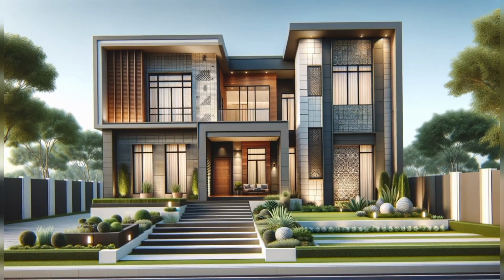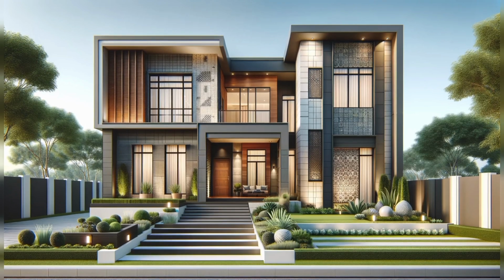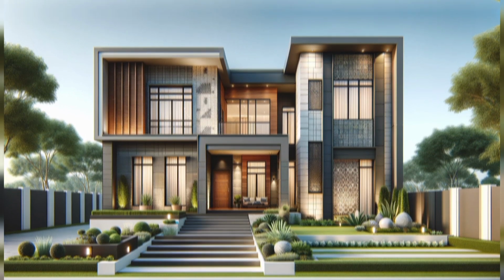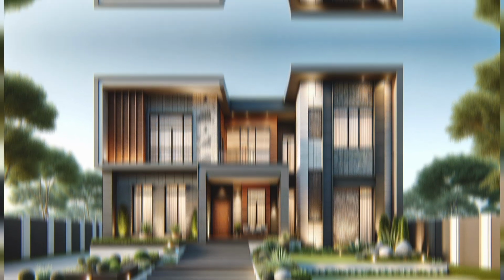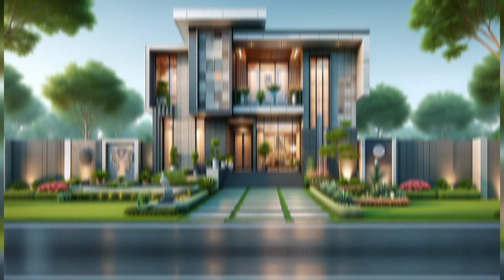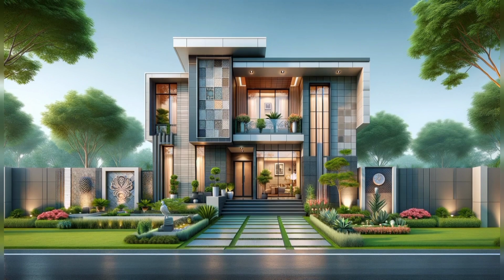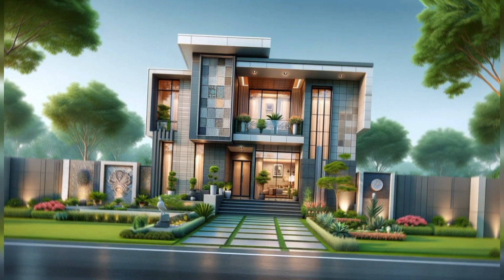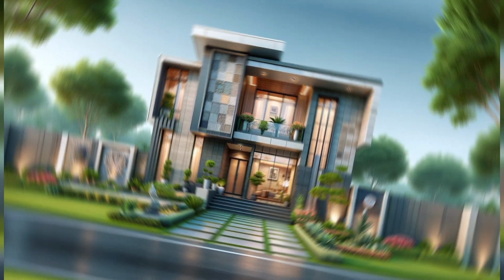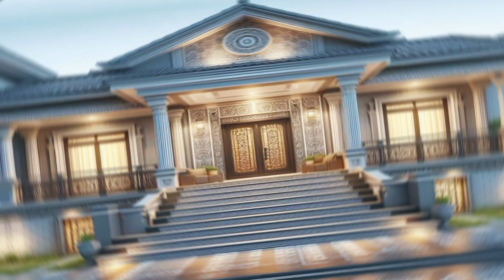Today we are talking about front elevation tile designs for home 2023. Did you know elevation tile design plays an essential role in architectural design? Elevation tiles make a statement of style and sophistication while being functional.